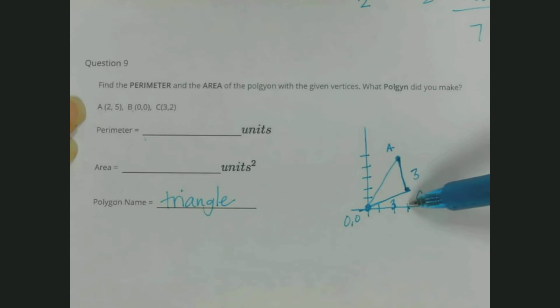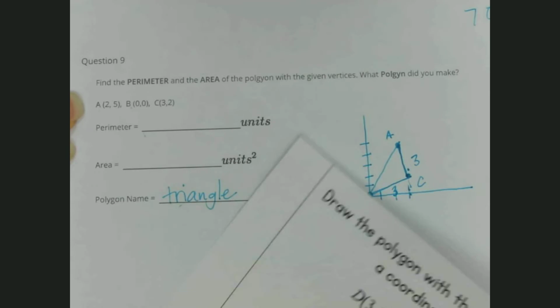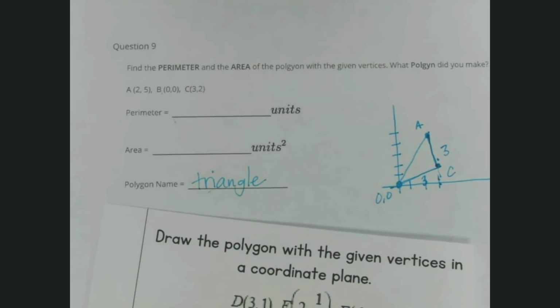If it was 3, 5, and 3, 2, that would work. So guys, if you miss this one, skip this on the test, and come and talk to me, okay? So we're going to skip number 9, and I'm going to maybe have to fix that on the test before we give you the test. So, good thing I did that.